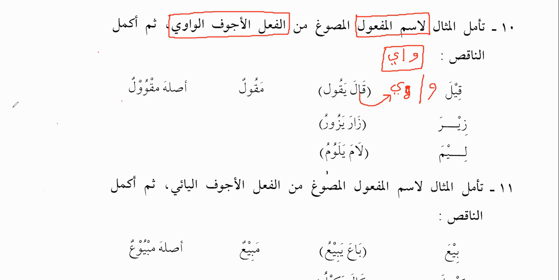Now let's concentrate on the ismun mafool. So likewise, we had a scale for ismun fail, and we have a scale for ismun mafool also. So what is the scale? Maf'ulun. This is the scale we will be following in making ismun mafool.